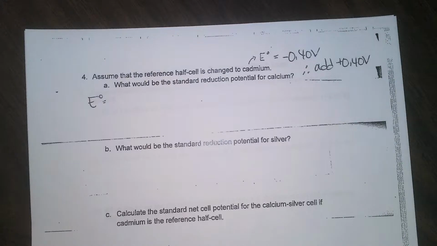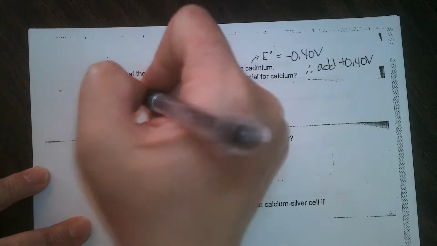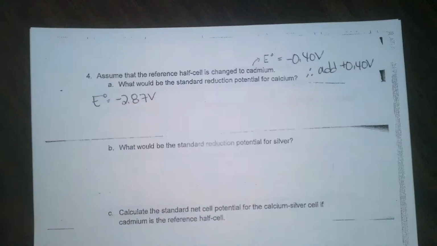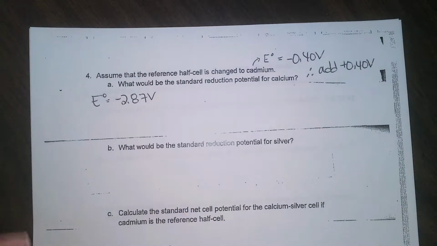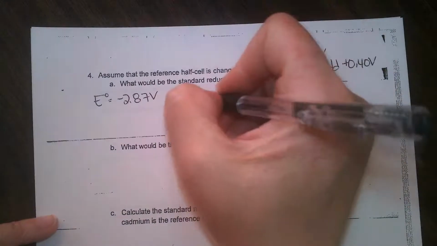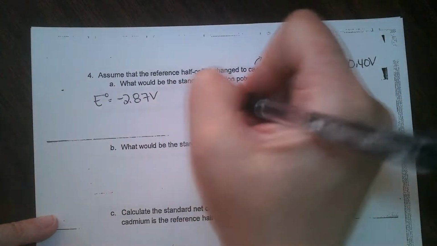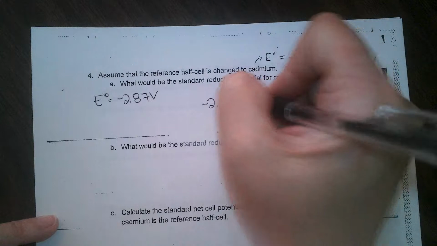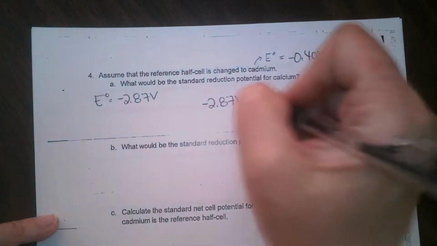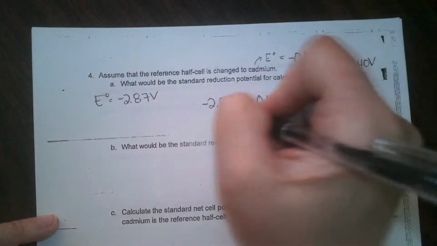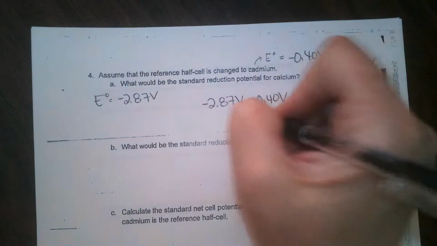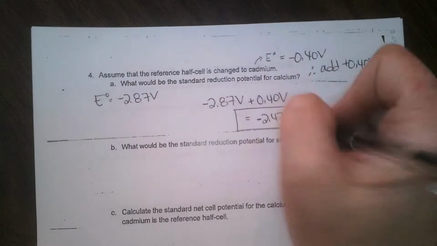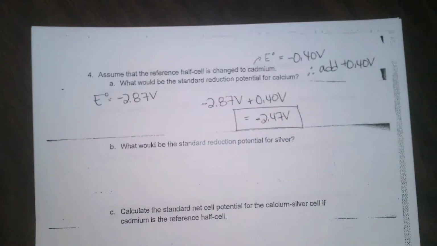Make sure you're looking at your data booklet so you know how this works. So you're going to look all the way down to the bottom to negative 2.87 volts. But now we're changing the standard reference cell potential. So we're going to go negative 2.87 volts, and we're going to add, because that's what we said we had to add, 0.40 volts. And so our new potential is going to be negative 2.47 volts. That's the new cell potential for calcium.